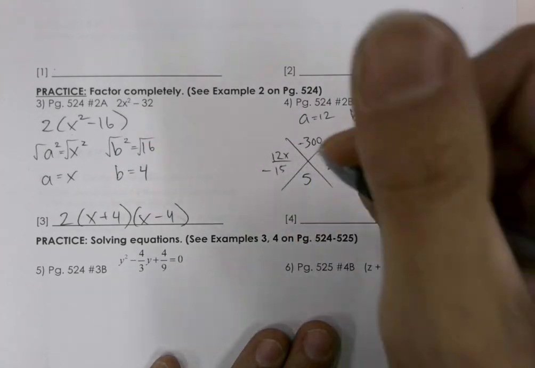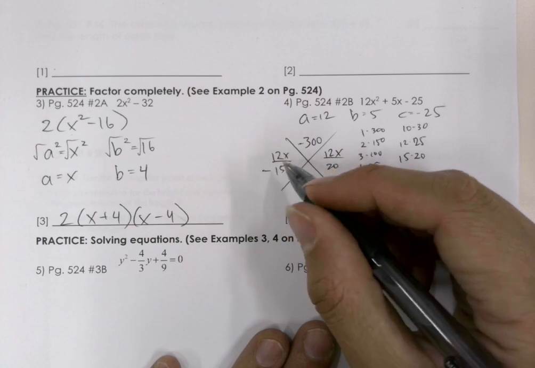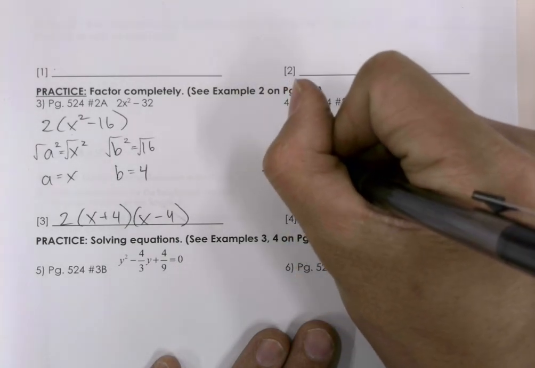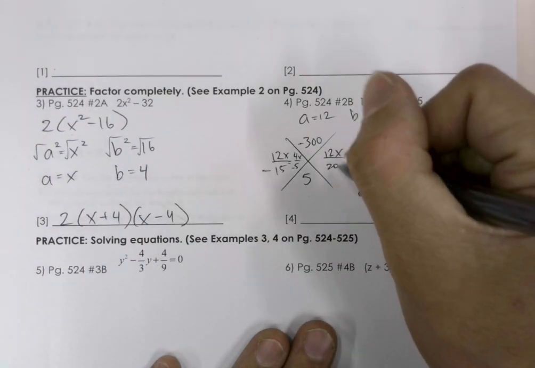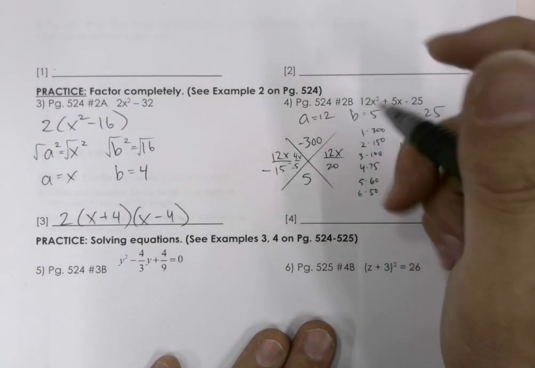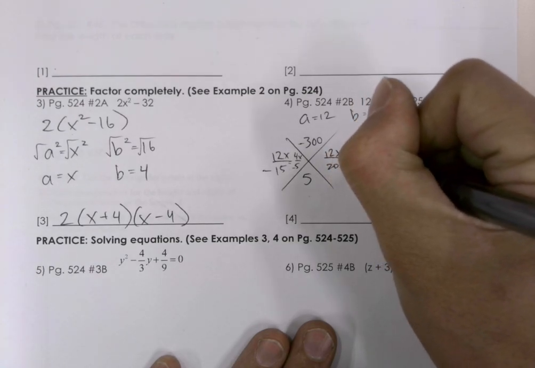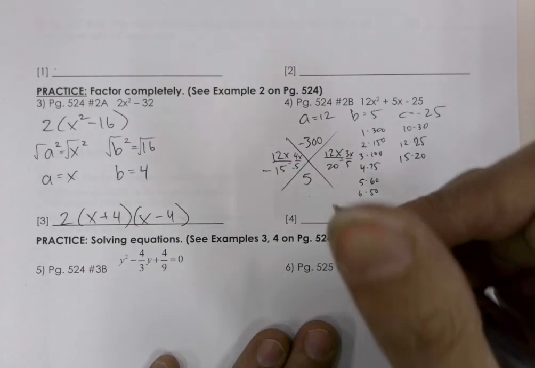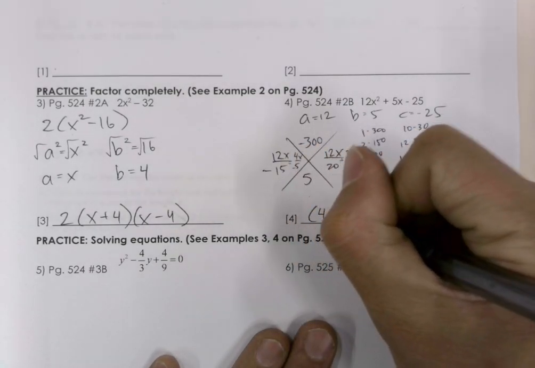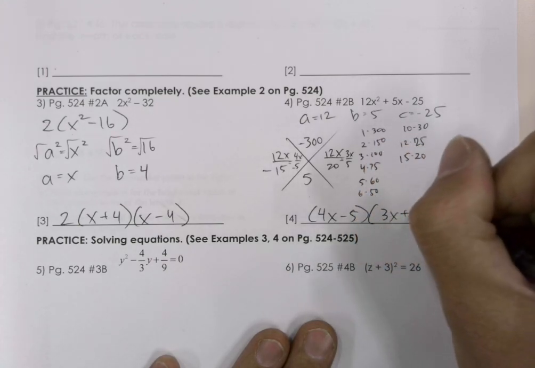Now we need to reduce our fractions. So it's going to be a greatest common factor of 3. So it's going to be 4x over negative 5. And then this one over here, greatest common factor, I think would be 4. So that would turn into 3x over 5. Okay. So now we have our two factors. We can go ahead and write them out. It's 4x minus 5 and 3x plus 5.